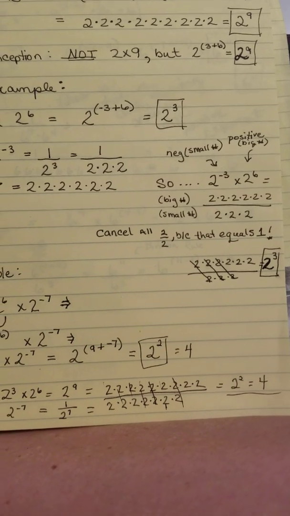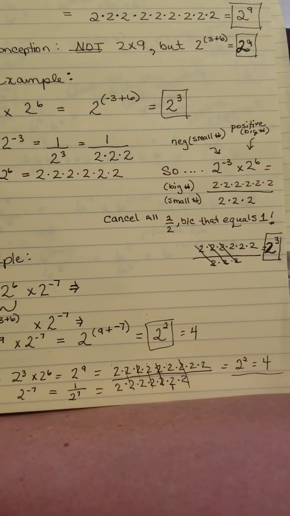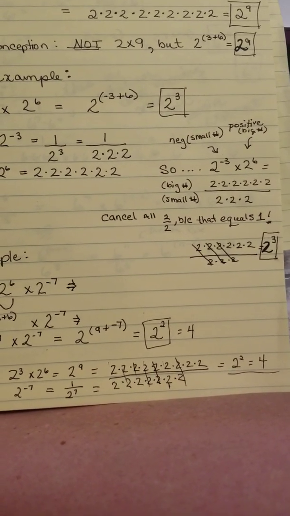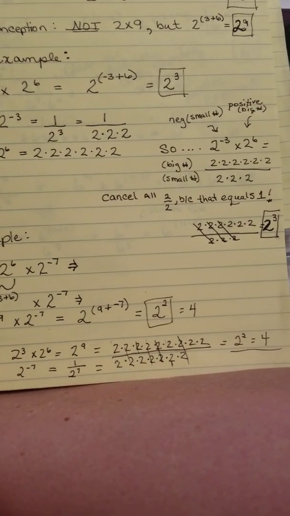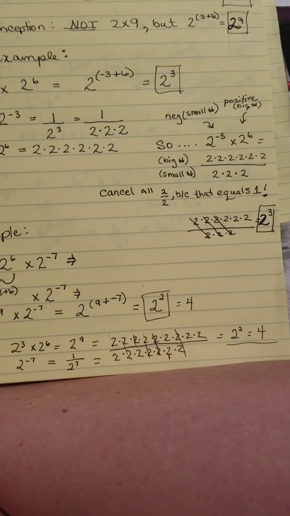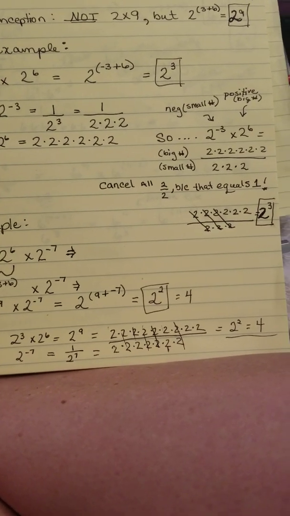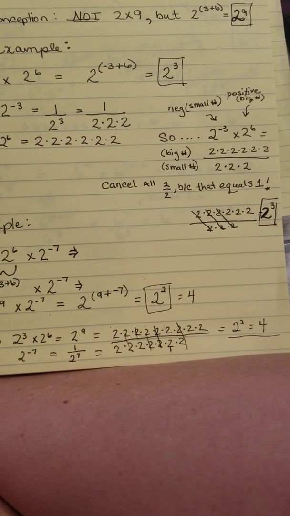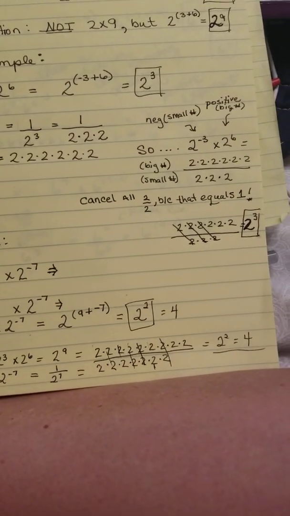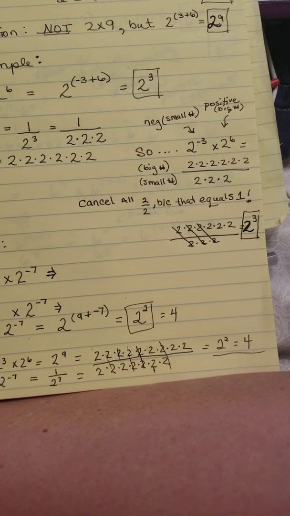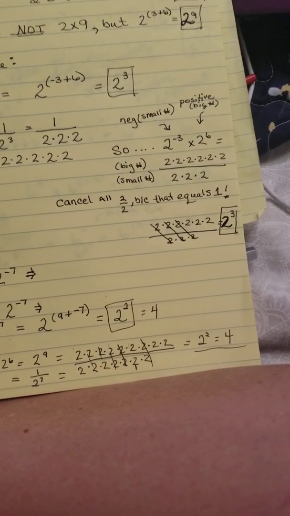All right, and then we can cancel out all the 2's that are 2 over 2, because that equals 1. And anything times 1 is itself. So we cancel those out. I can cancel 3 out because there's 3 on the bottom, 6 on the top. And the 3 that are left over on the top becomes 2 to the third power.